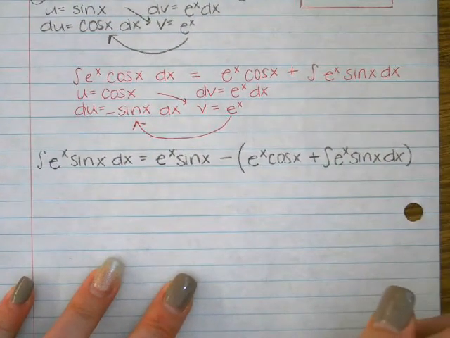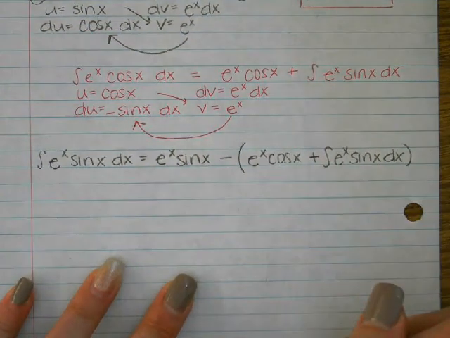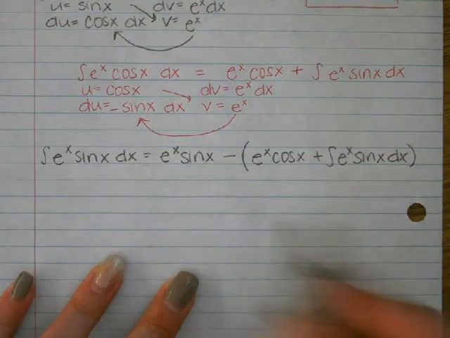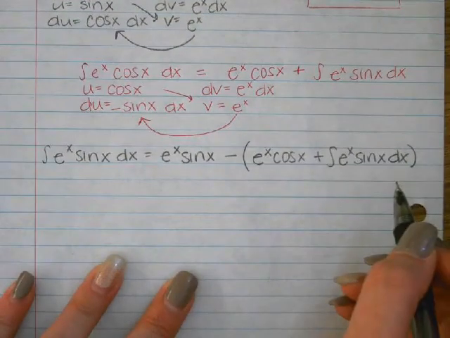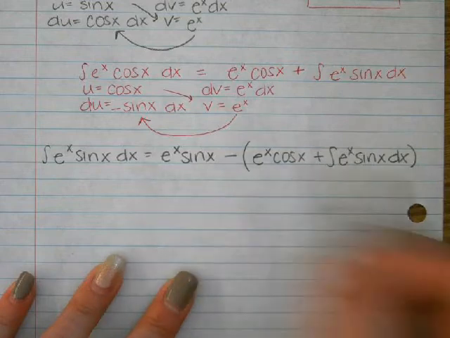Okay. It does not quite cancel. It almost cancels, but you're going to see in a second. So I want to get rid of my parentheses. I'm going to distribute my negative.